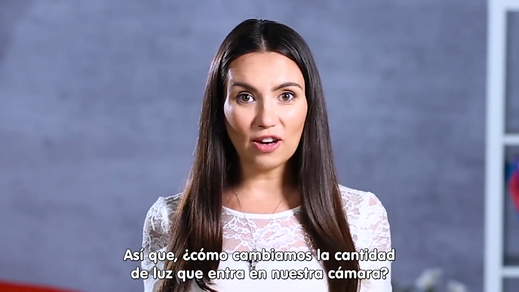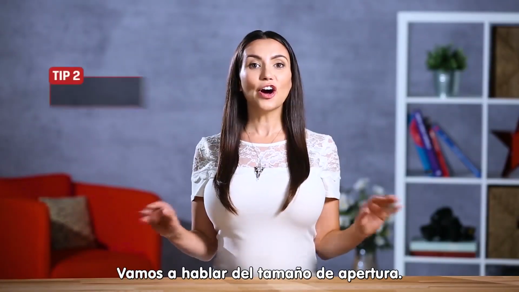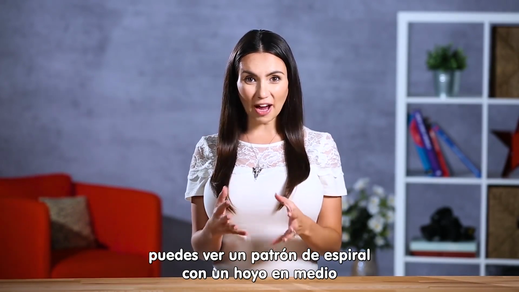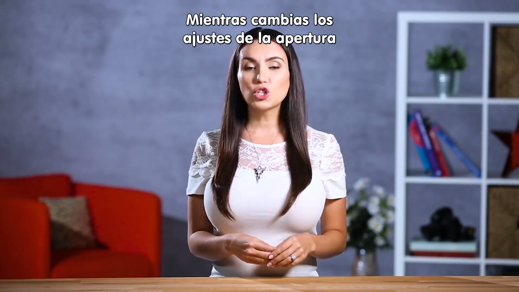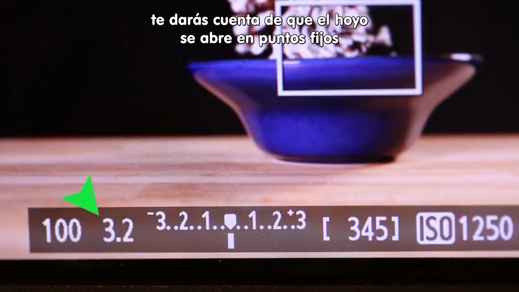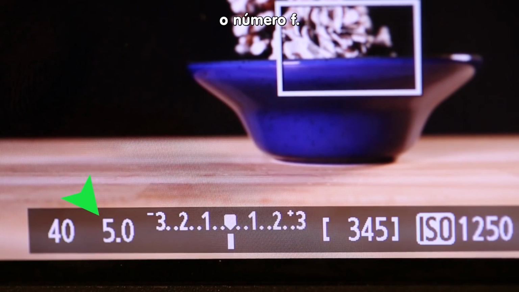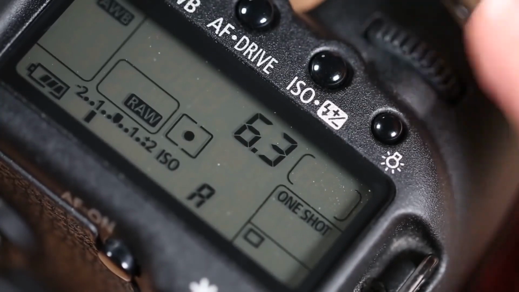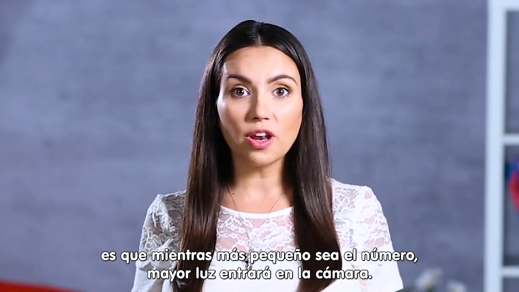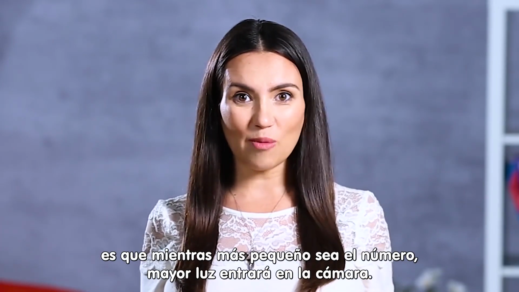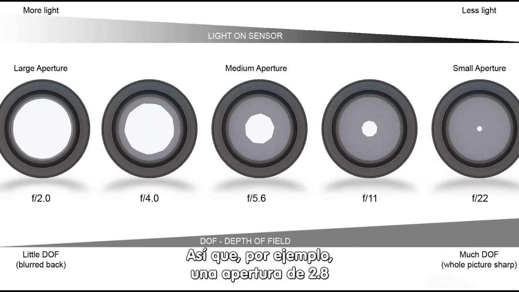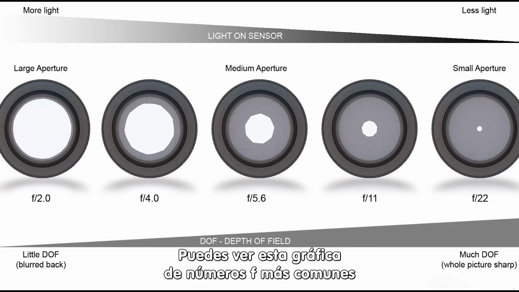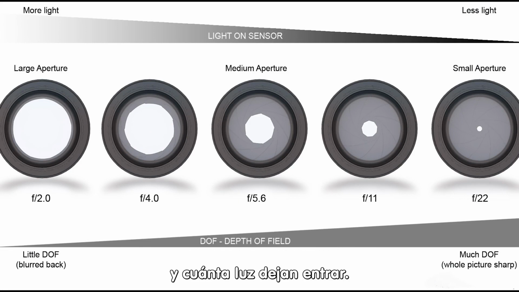So how do we change the amount of light getting into the camera? Let's talk aperture size. If you've ever looked directly into a camera lens, you can see a spiral pattern with a hole in the middle. As you change the aperture settings, you'll notice the hole opens at fixed points, or f-stops. To change the aperture on your camera, increase or decrease the f-stops. The unique thing about f-stops is that the lower the number, the more light is let into the camera. So for instance, an f-stop of 2.8 actually lets in way more light than an f-stop of 8. You can see this chart shows some common f-stops and how much light they let in.